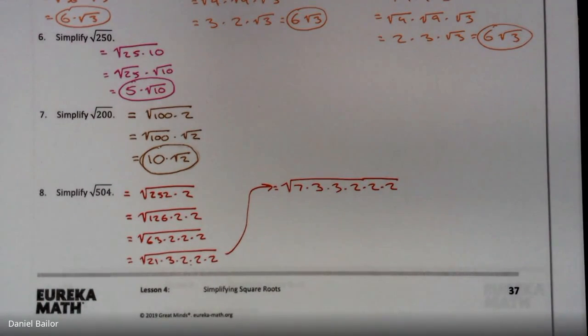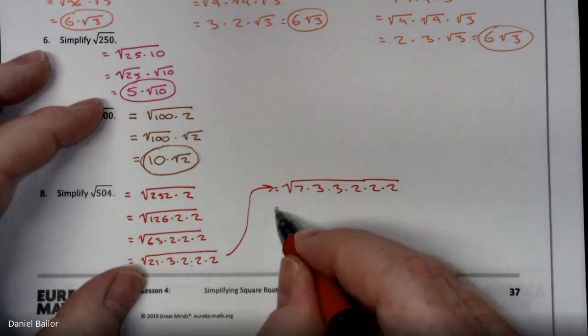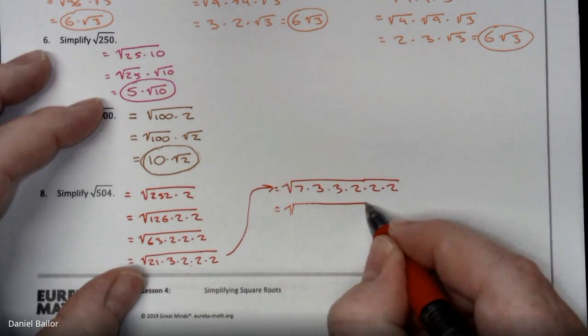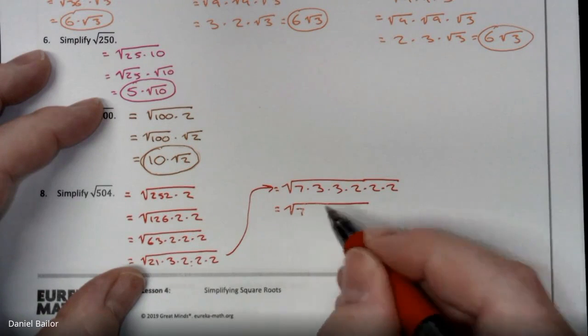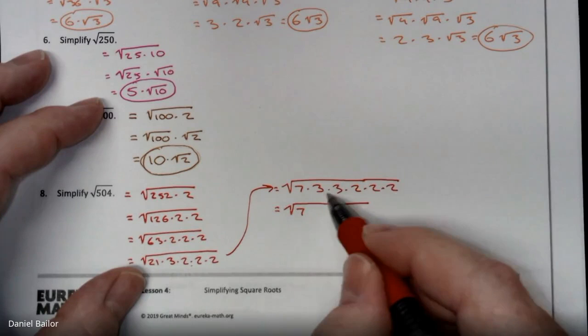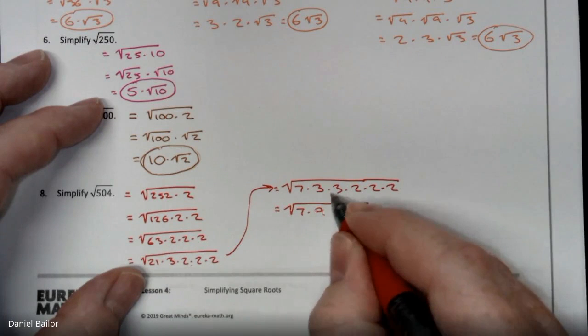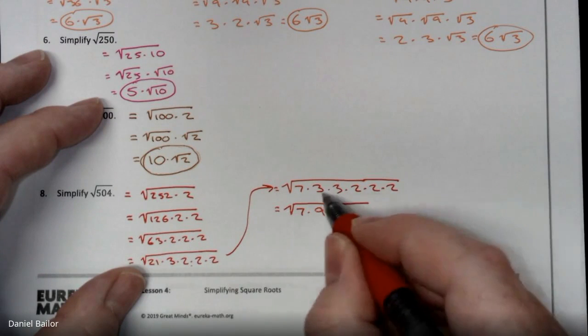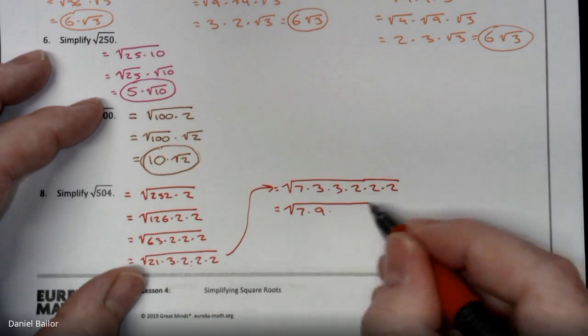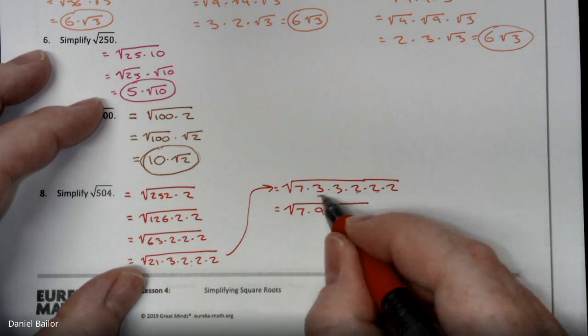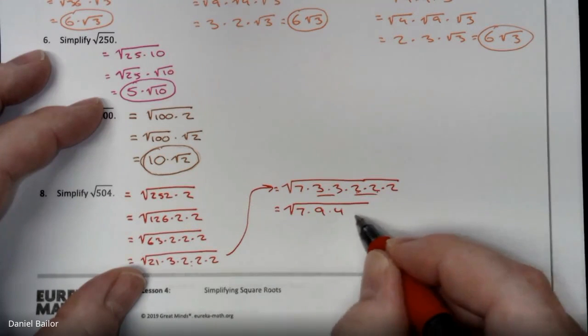Now I have to figure out, okay, how do I simplify this mess of numbers? Maybe you spent some time working on this, because I'm spending some time working on this. Well, 3 times 3 makes 9, which is a perfect square. So I'm going to put these 3's together to make a 9. And I'm going to put these 2's together to make a 4, because 4 is a perfect square.